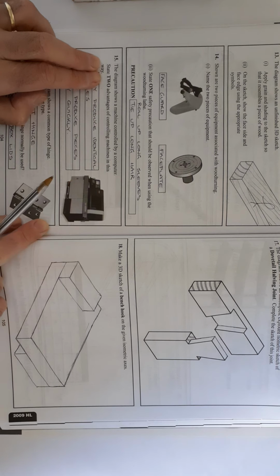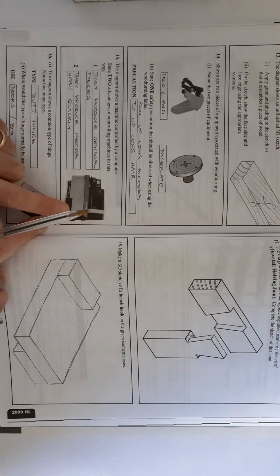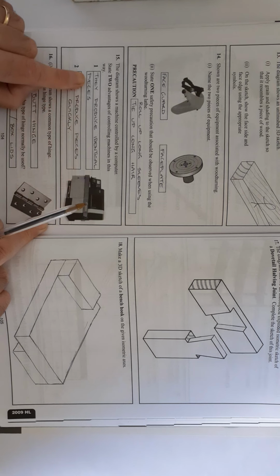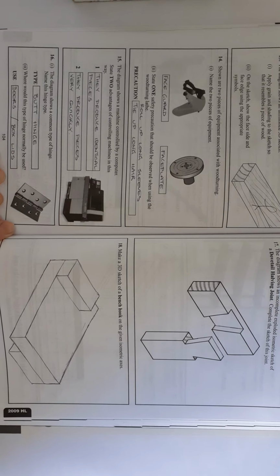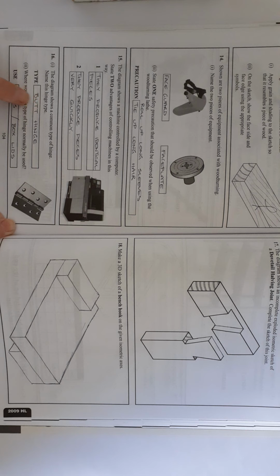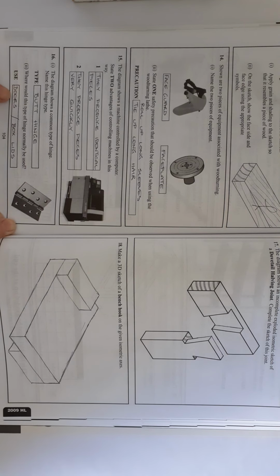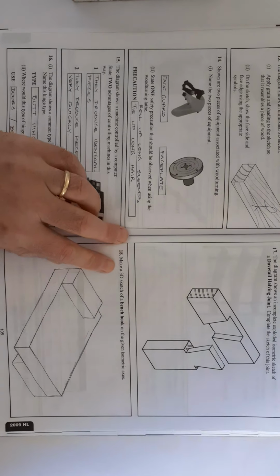State 2 advantages of CNC machines. So this is an example of a CNC machine. One advantage is that they produce identical pieces, and the second is that they produce pieces very quickly. In question 16, you can see a diagram of a common hinge. The name of the hinge is a butt hinge. Where would this hinge be used? It would normally be used on doors or box lids. They can be got in different sizes. Doors would have large hinges, box lids would have smaller butt hinges.